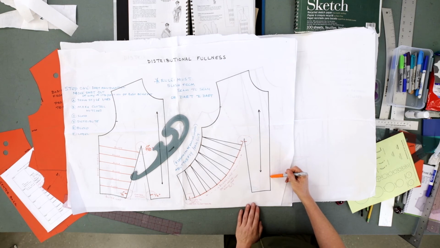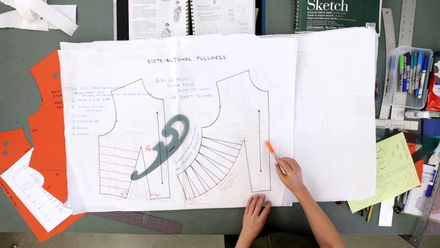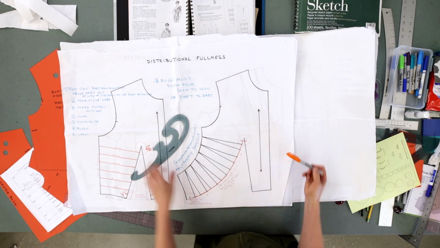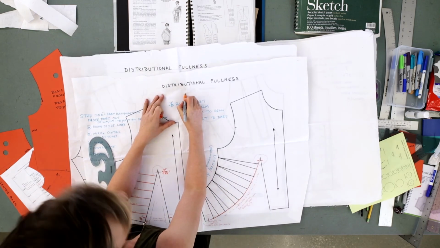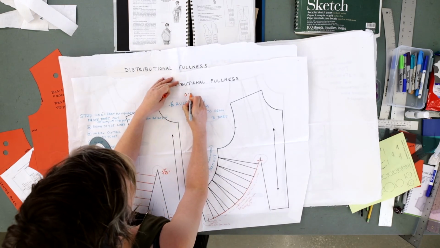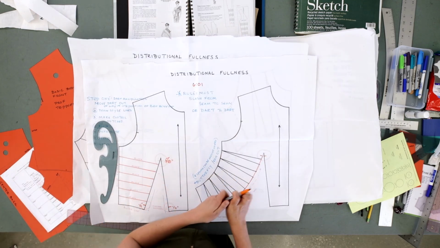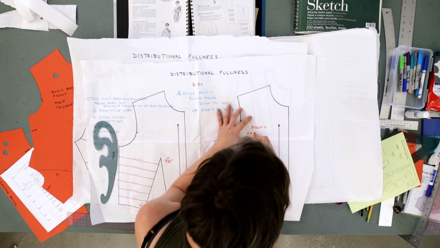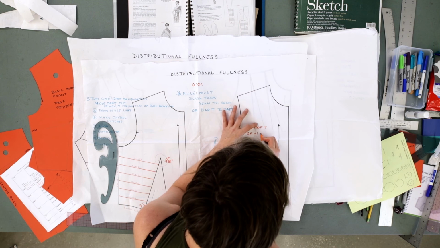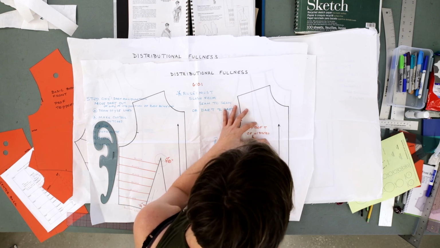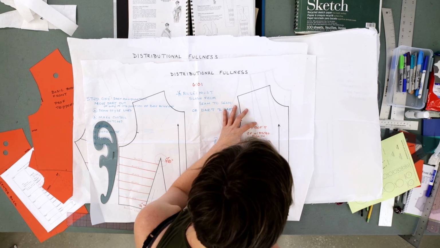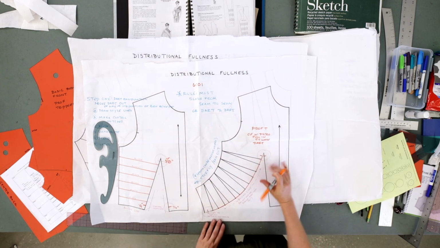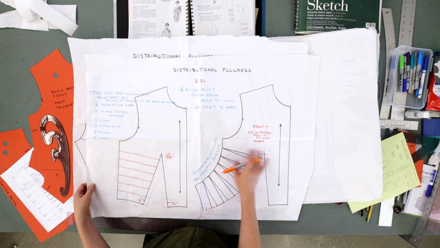I have my center front. If this is going to be with the button, I'd add my button extension. If this is going to be on the fold, I'd add on the fold. So this is 501, 601. You would call this center front bodice, center front with distributional fullness in front waist dart. And you'd go through and add all your normal seam allowances.